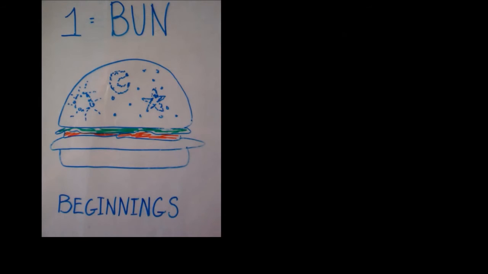So then you can go ahead and quiz yourself. We think of 1, bun, what comes to mind? What comes to my mind is a hamburger bun with sun, moon, and stars on it. Reminds me of this particular slide. The beginnings. And so 1, bun, reminds us of the beginnings.